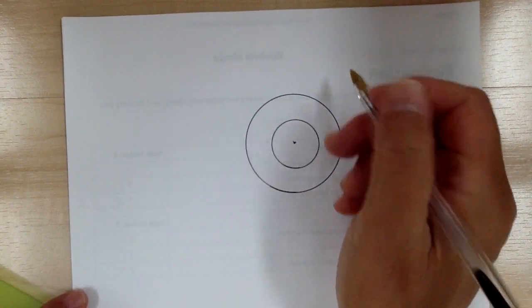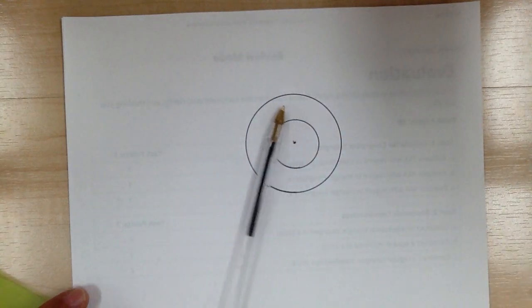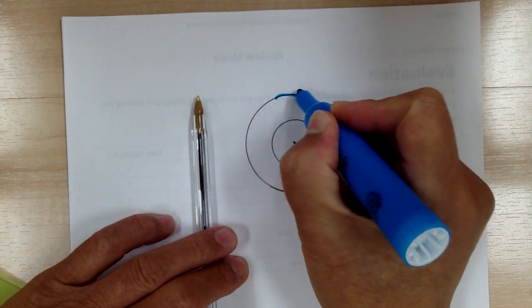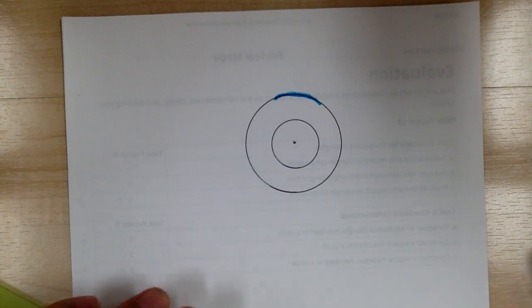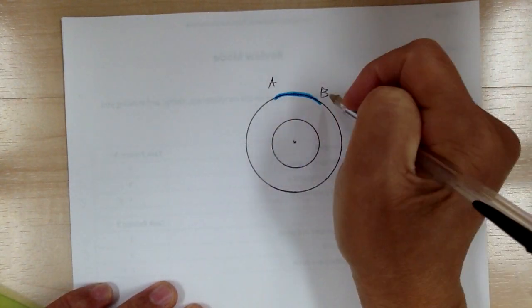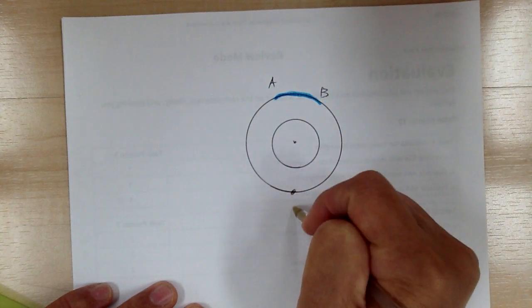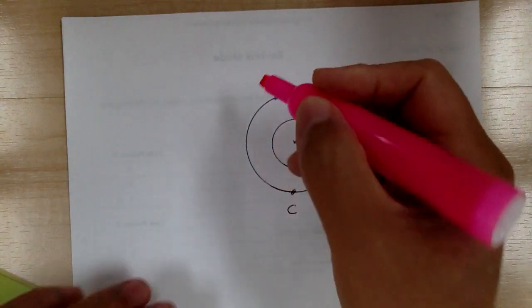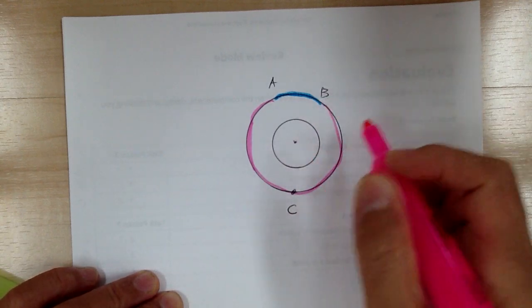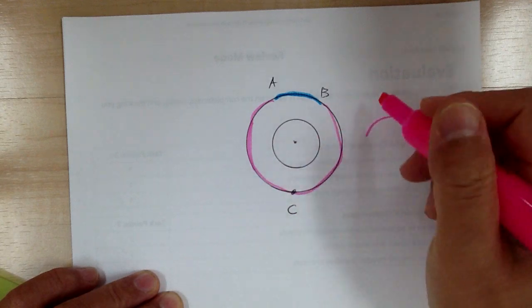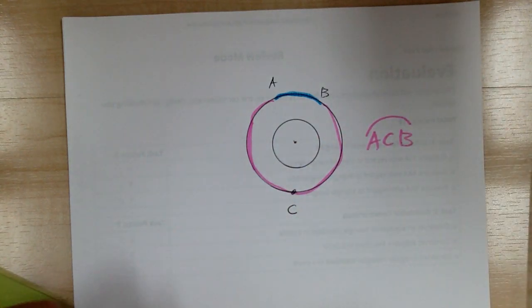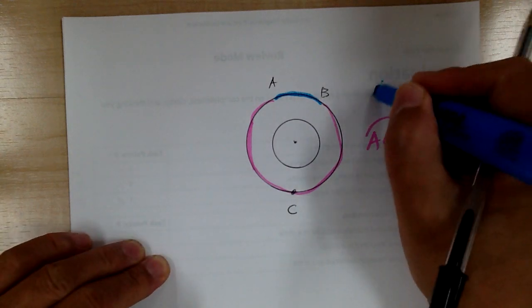Okay, the next part is the arc. An arc is any section of the circle. So for example, this would be an example of an arc. You can call that AB. So this is the arc. Normally you use two letters for the minor arc. I'm going to call this C. When you have the major arc, normally you use three letters. So watch your order of letters. This would be ACB. The major arc is the one that's greater than 180, and the minor arc is less than 180. So you have the arc AB.